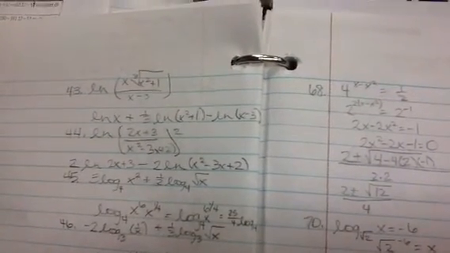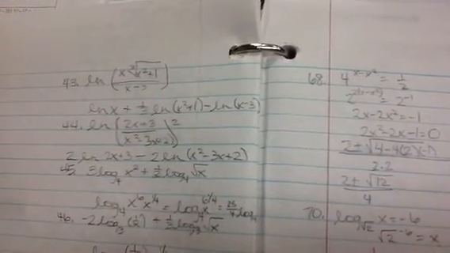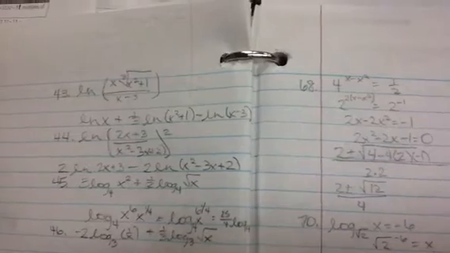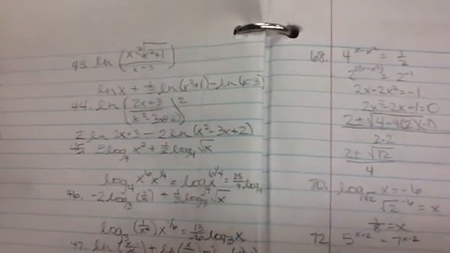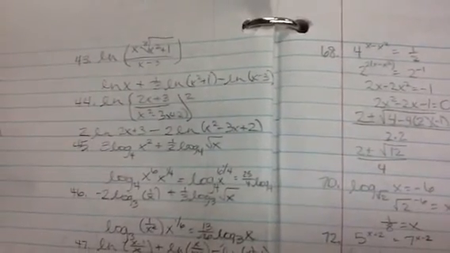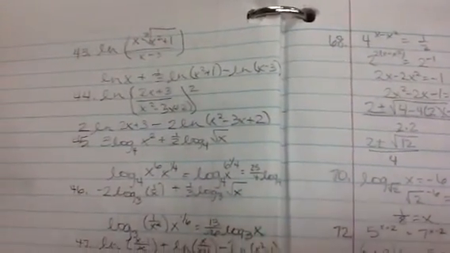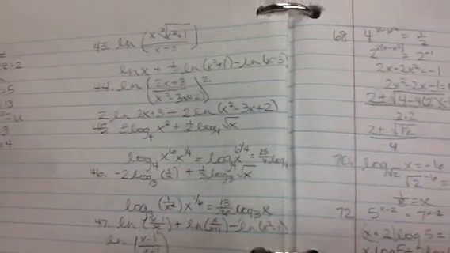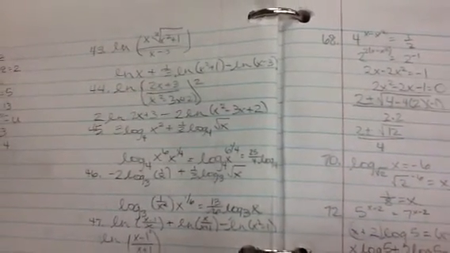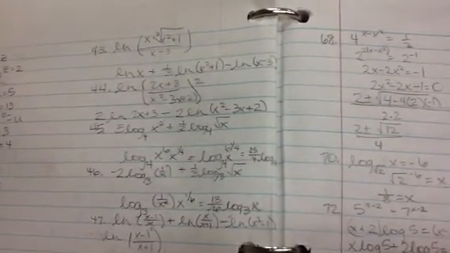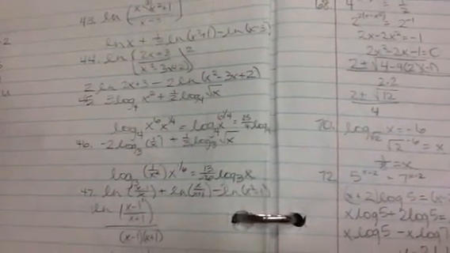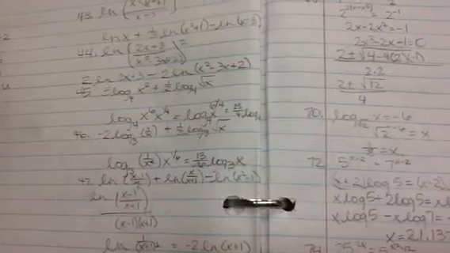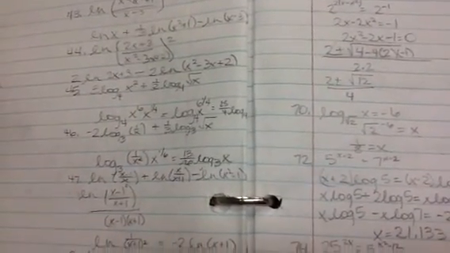43, log x plus 1/3 ln x squared plus 1 minus ln x minus 3. 44, 2 log 2x plus 3 minus 2 ln of x squared minus 3x plus 2. 45, log of x to the 6th times x to the 4th, and you can simplify, and there's how it's simplified. 46, we got log of 1 over x times x to the 6th, and that's how it simplifies.